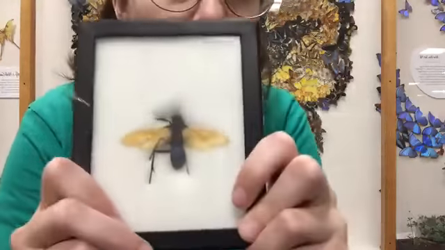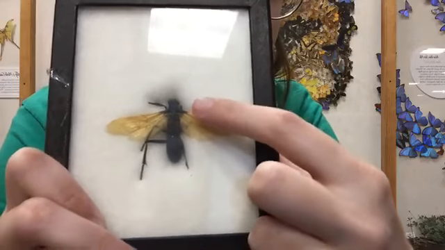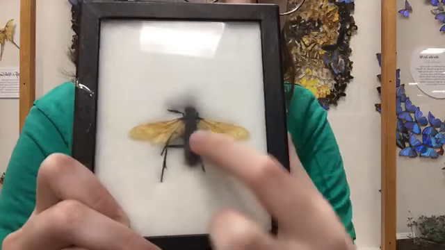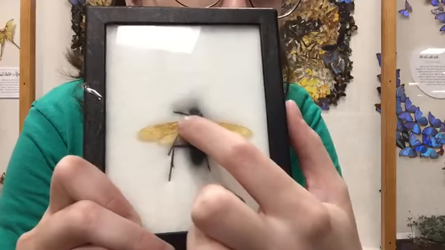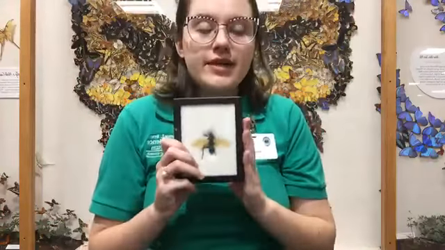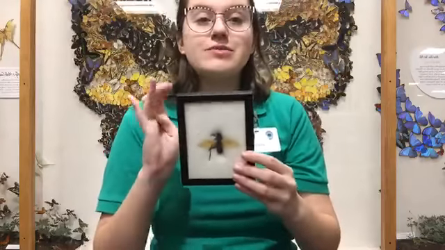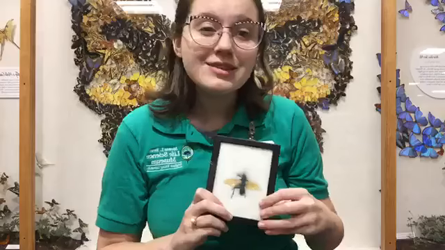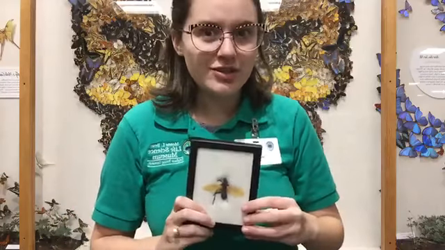So let's take a look, let's count up his legs. They're kind of hard to see, we've got 1, 2, 3, 4, 5, 6. There's all 6 of his legs. This insect right here is not a moth or a butterfly. It is what's called a Tarantula Hawk. It's a type of wasp that eats tarantulas.